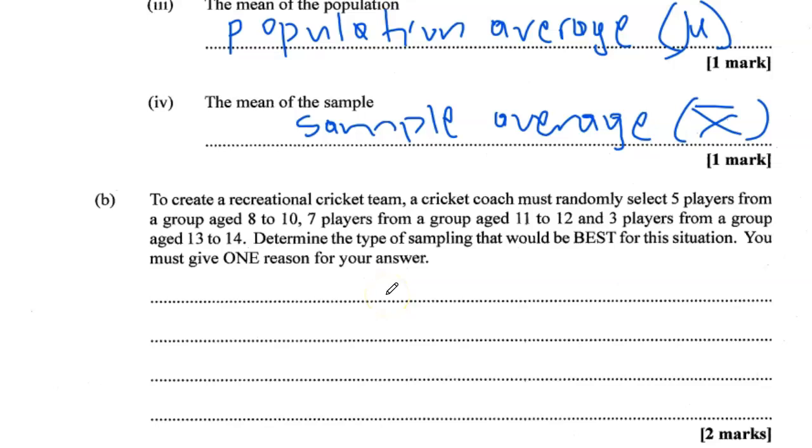Part B. To create a recreational cricket team, a cricket coach must randomly select 5 players from a group aged 8 to 10, 7 players from a group aged 11 to 12, and 3 players from a group aged 13 to 14. Determine the type of sampling that would be best for this situation. You must give one reason for your answers.